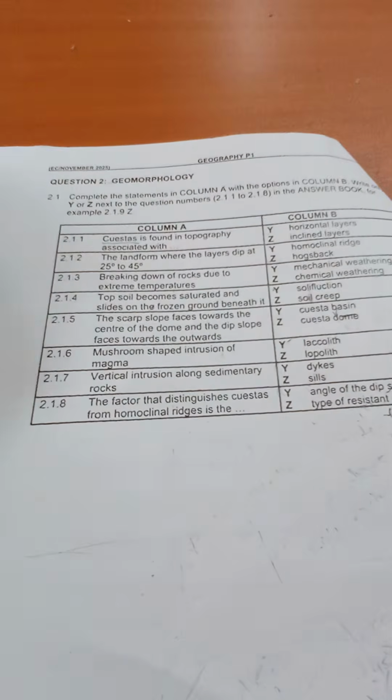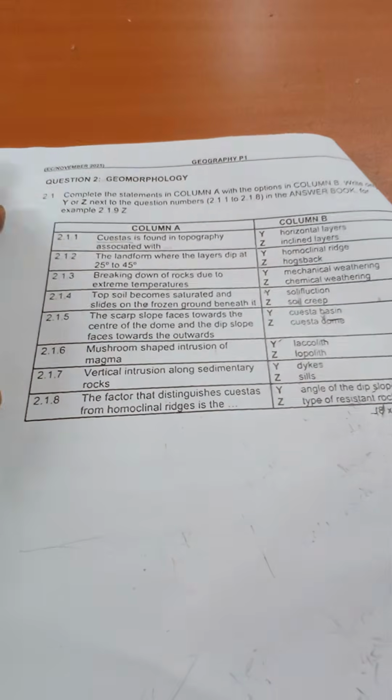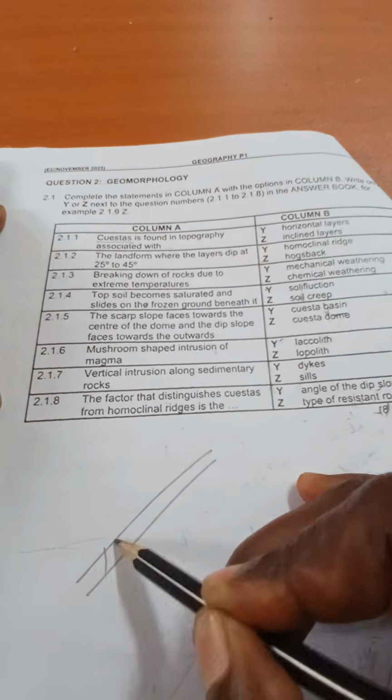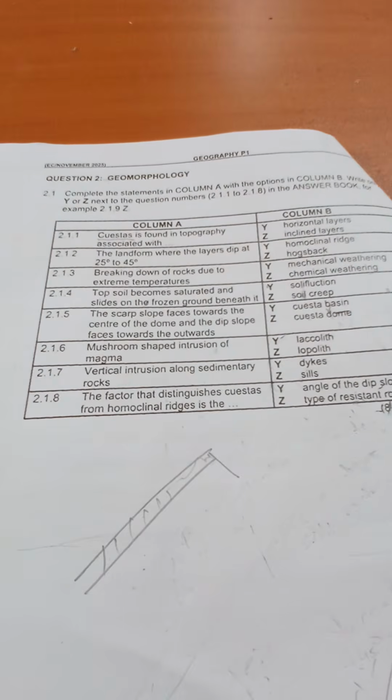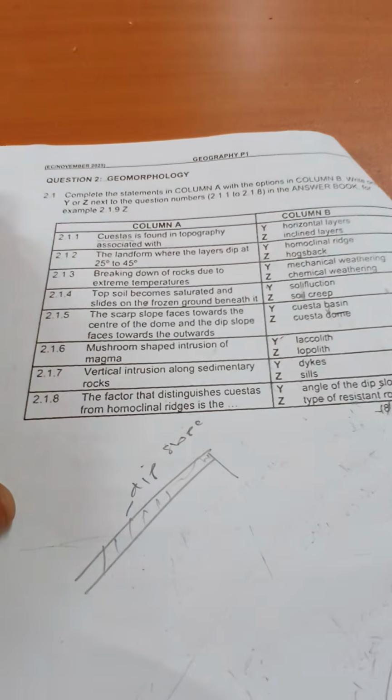When it comes to a cuesta, it's a ridge that is made up of a dip slope and a scarp slope. I will demonstrate what I mean by that. So this is your dip slope, and this is your scarp slope. This is what makes a cuesta. It's a ridge made up of a dip slope and a scarp slope. Your dip slope is gentle and your scarp slope is steep.